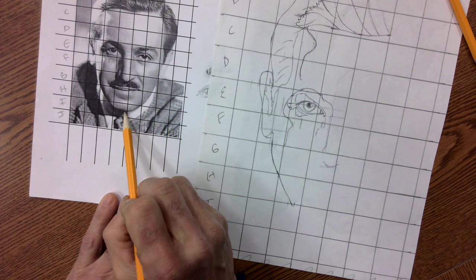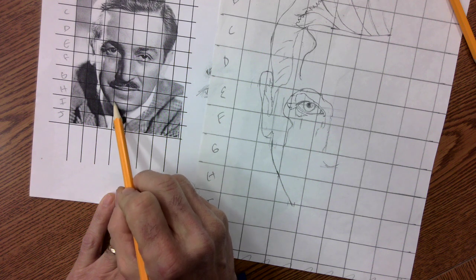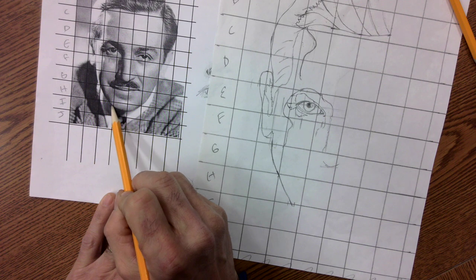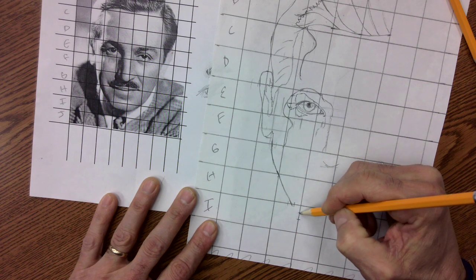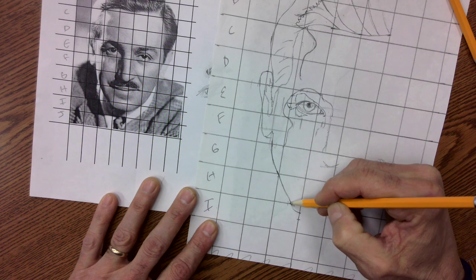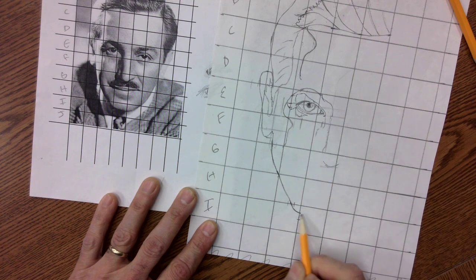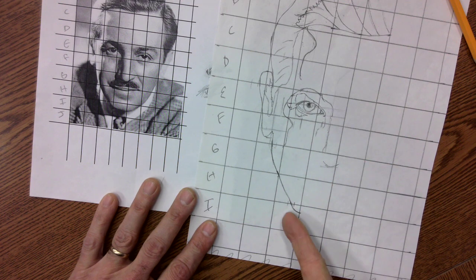Now I can go around the corner here. The next one is this vertical one. If that's halfway, there's halfway again. It lands right on that. So here's halfway, and it lands right on that, and it kind of takes a turn up to start the chin down here. Now, that's how you do the entire thing.